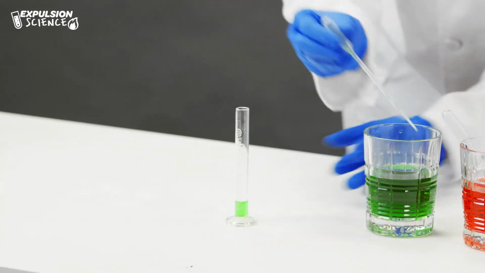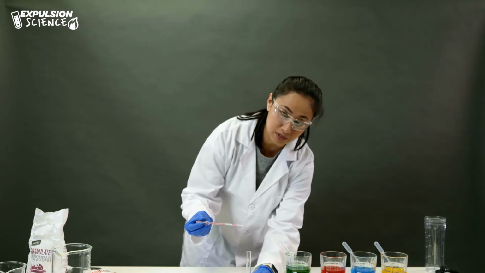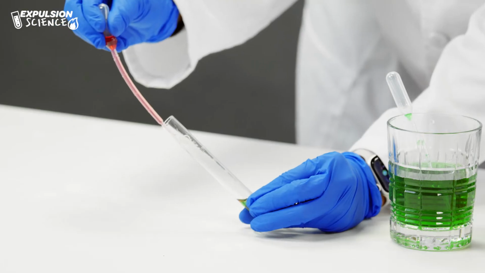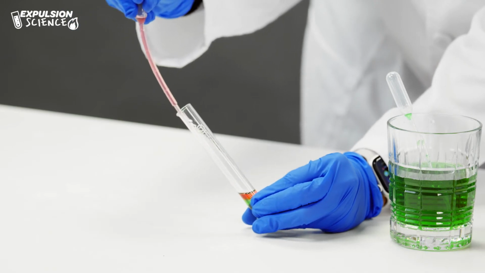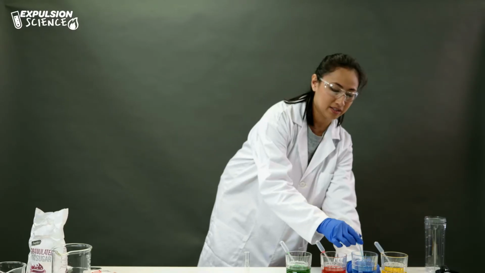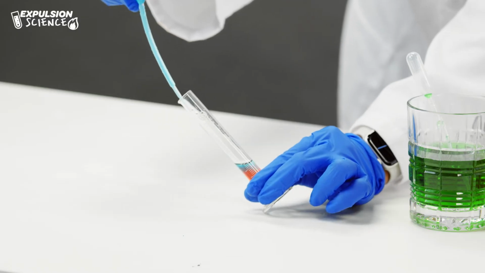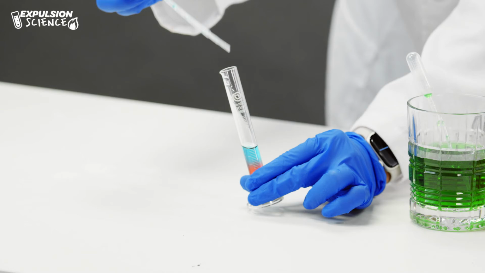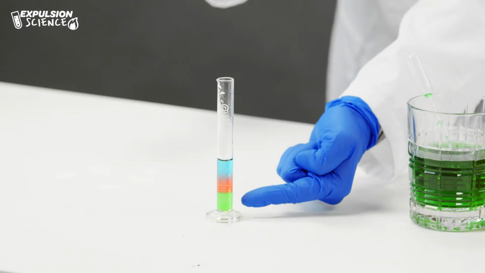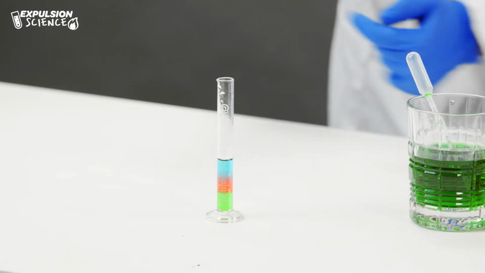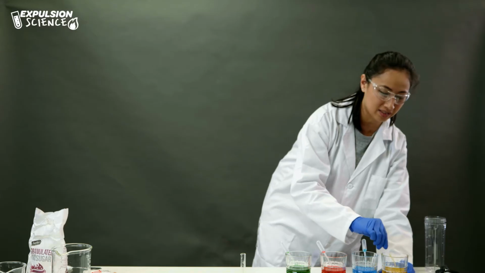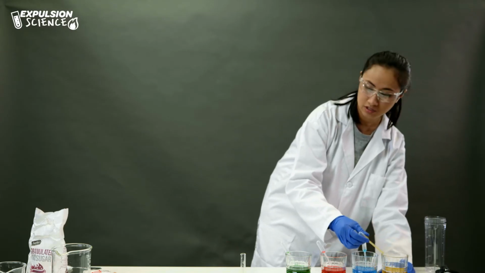Okay, we've got the green. Let's take a look at the red. We're going to slowly add it on. This next solution has 2 tablespoons of sugar. So notice how you're seeing your green, red, and blue layer. And then lastly, let's check out our yellow.